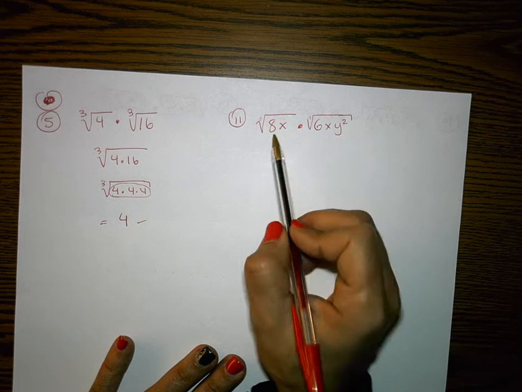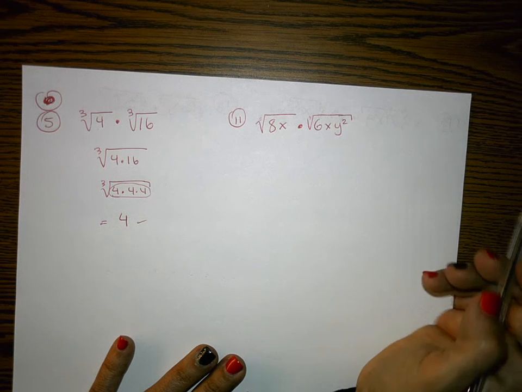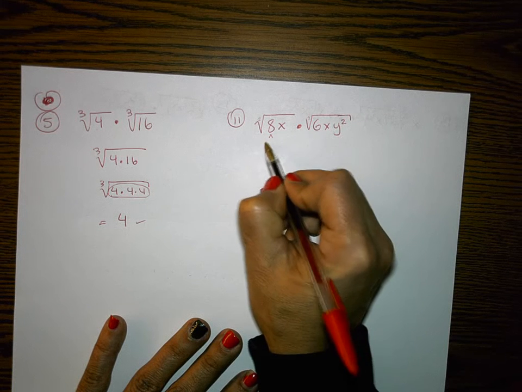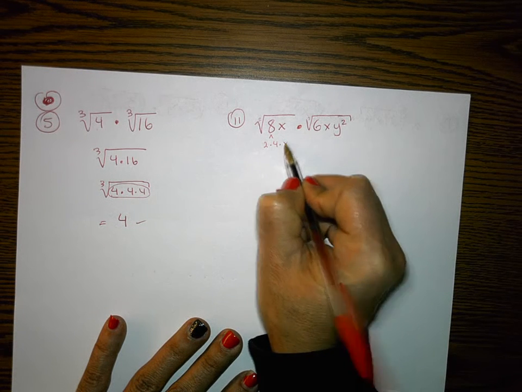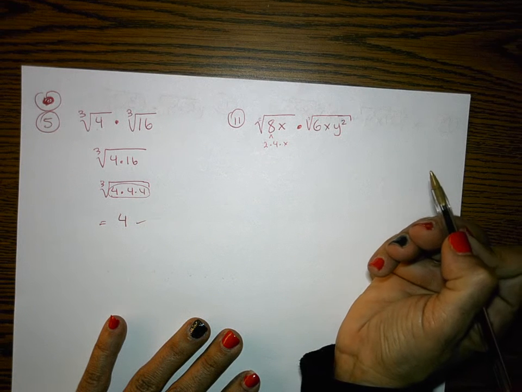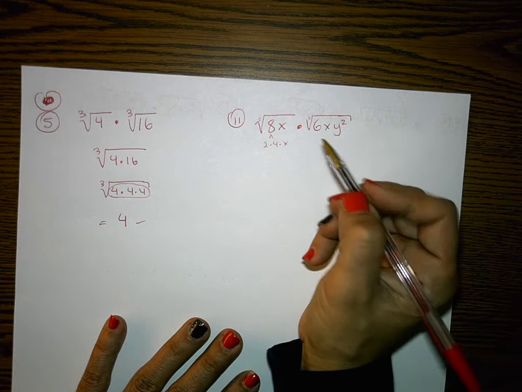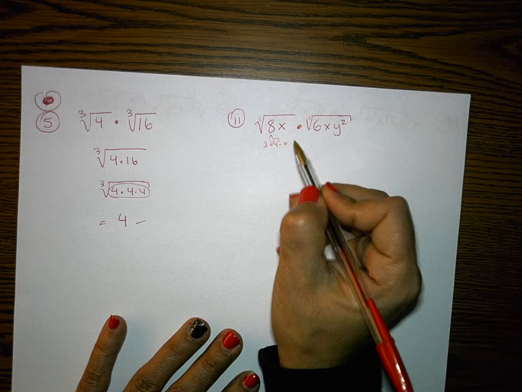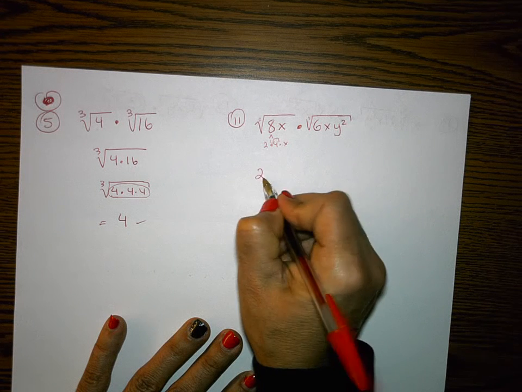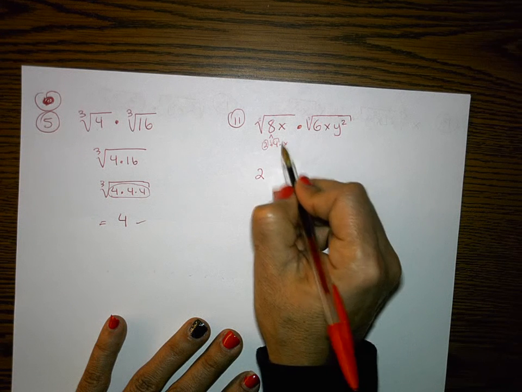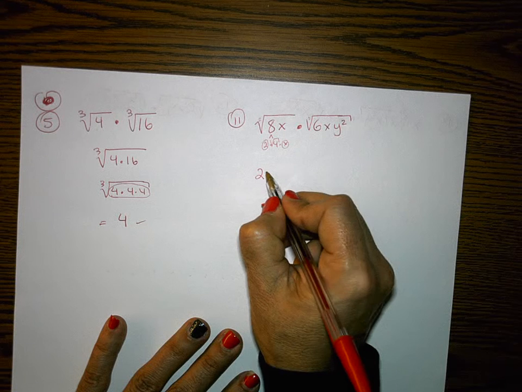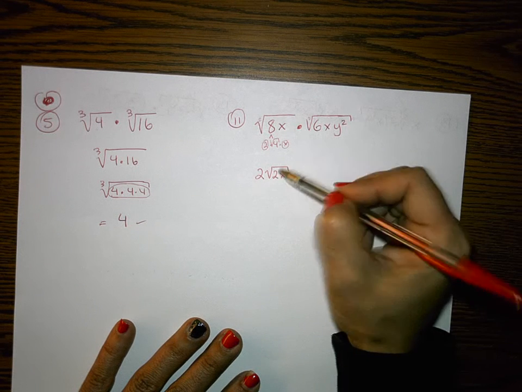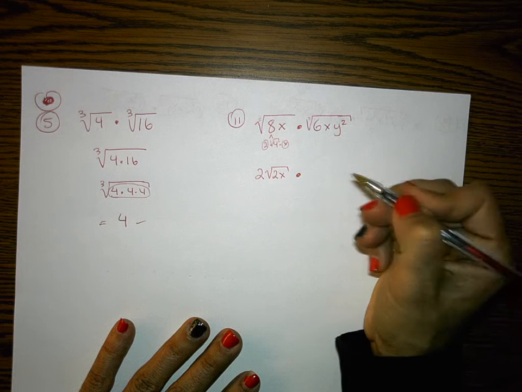Some people like to simplify it before they multiply it, and that is okay with me. Some people see that this is 2 times 4 times x. Absolutely. If you want to go ahead and simplify it, that is totally okay with me. I can take the square root of 4. The square root of 4 is 2, but this other 2 value needs to remain inside. So that would be 2 root x. Okay? So we simplified here before we're even multiplying it. I'm okay with that.